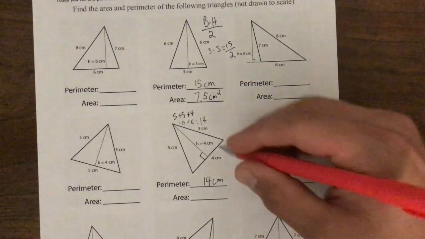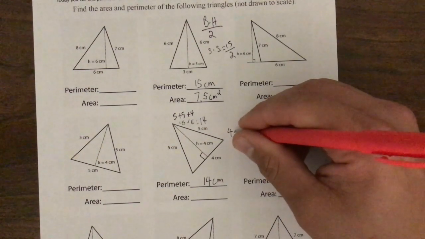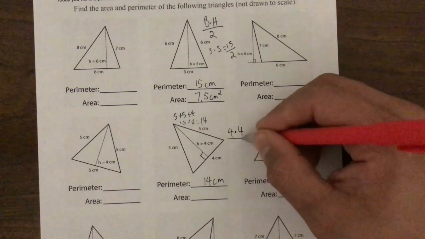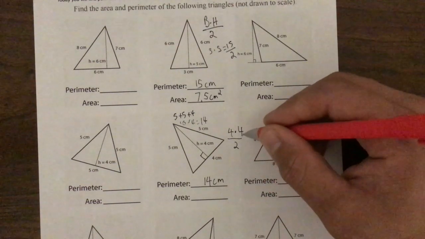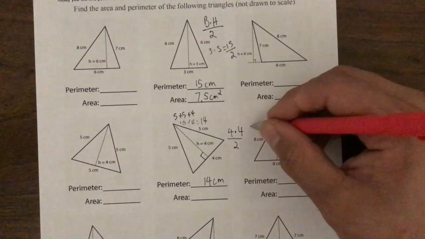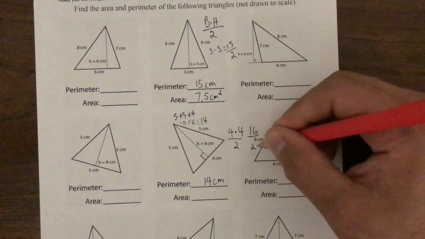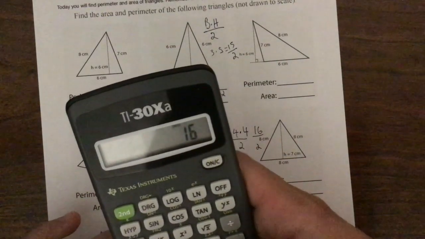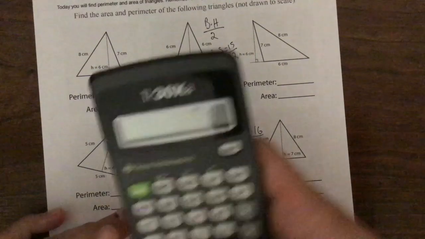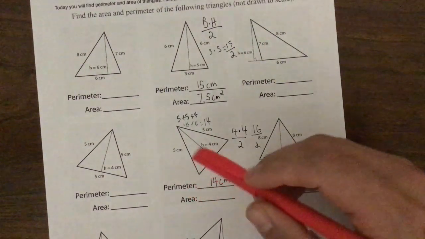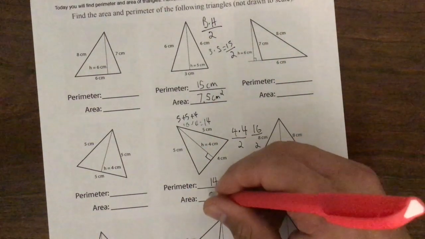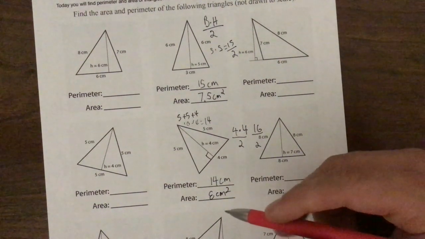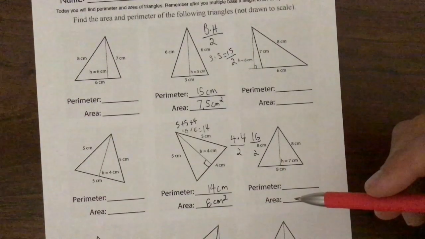Now, my base times height would be 4 times 4. Okay, and then we're going to divide that by 2. 4 times 4, I know that's 4 squared is 16. 16 divided by 2, when I put that in my calculator, equals 8. So my area for this triangle is 8 centimeters squared. Okay? Everyone see that? 8 centimeters squared.